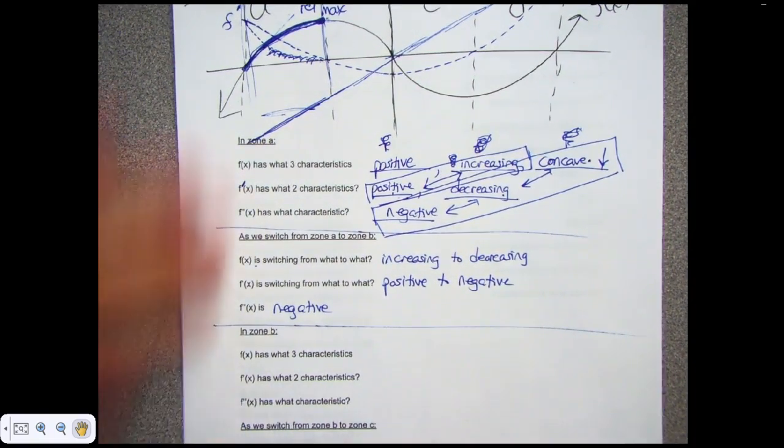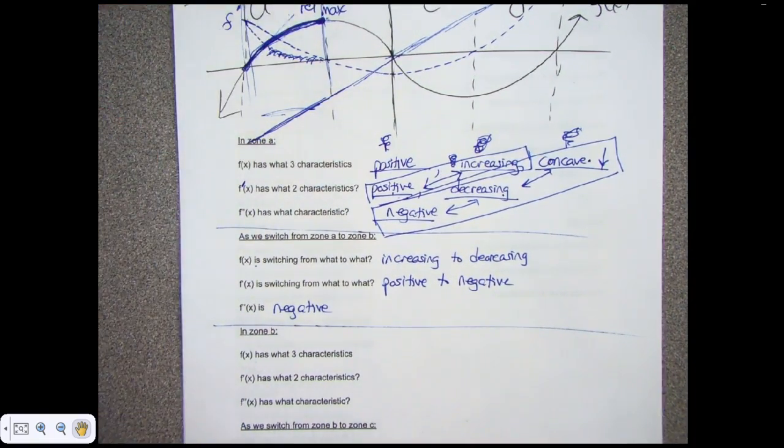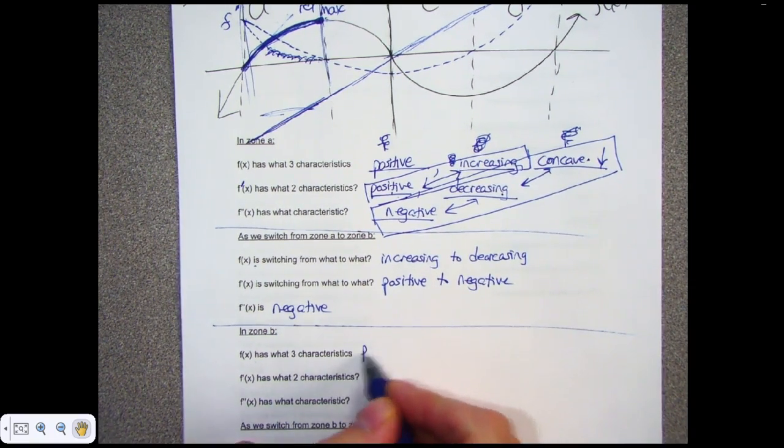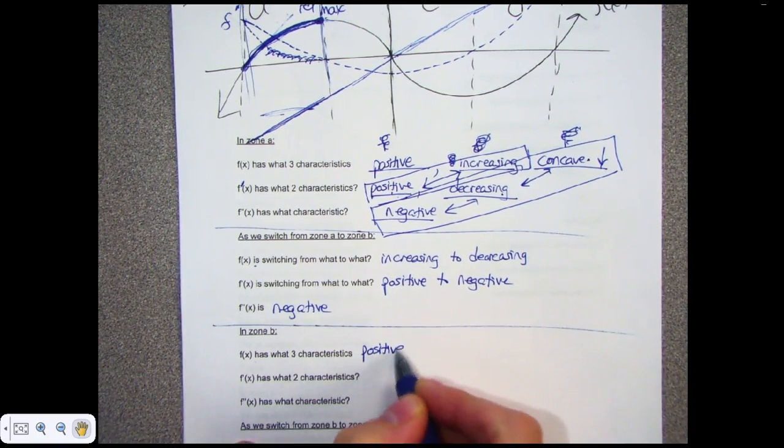So, f of x has what three characteristics? In zone B, f of x, you should be able to say three things. You should be able to say something about the original, something that you get from the derivative, and something that you get from the second derivative. Three characteristics. So someone raise your hand and give me something that is true about f of x in zone B.